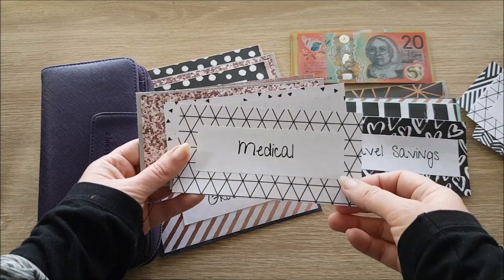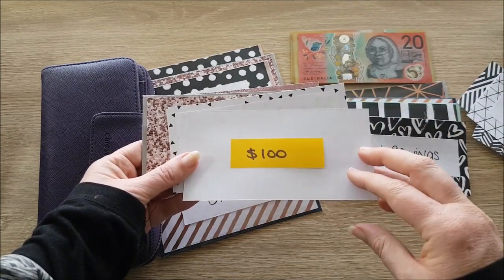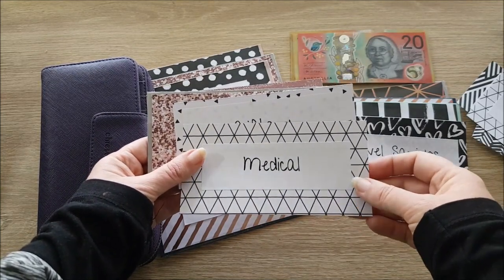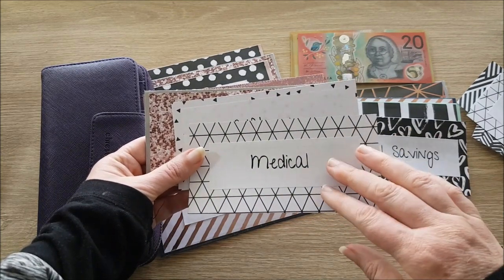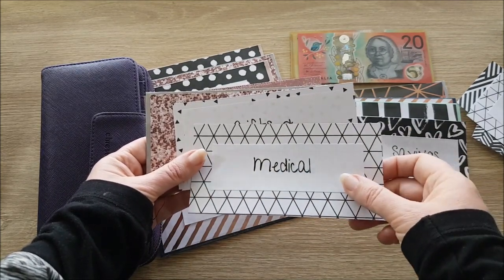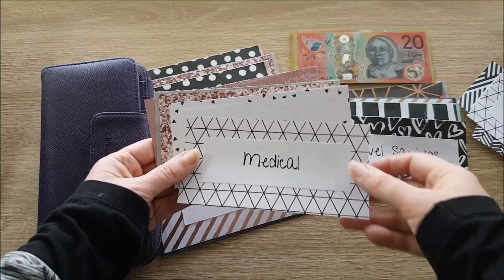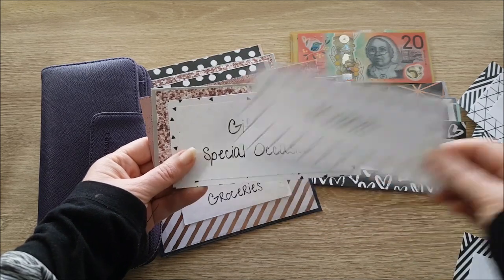Our medical sinking fund, we put $100 a month aside to cover all of our medical expenses, prescriptions, doctor's visits, all of those sorts of things. And again, this goes into a separate sinking fund. And then if we need to purchase something out of that category, we will transfer the money over to our ATM card and then pay for it.